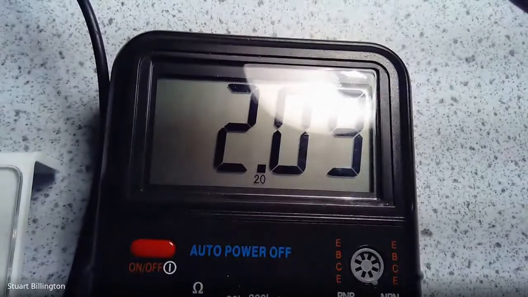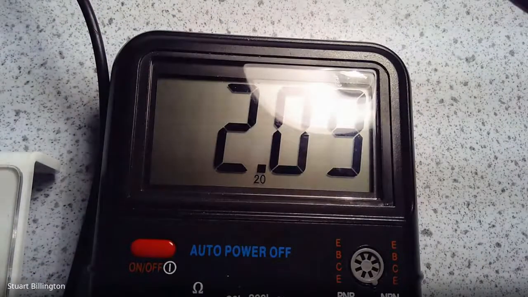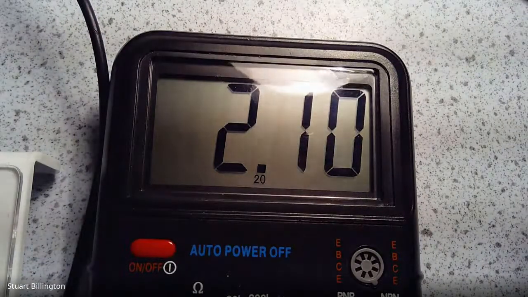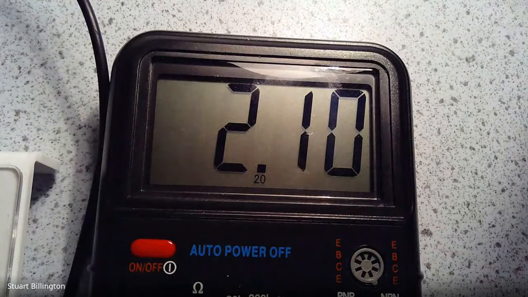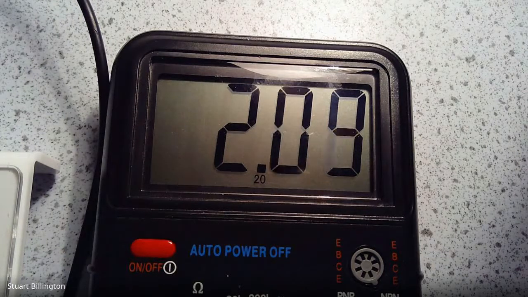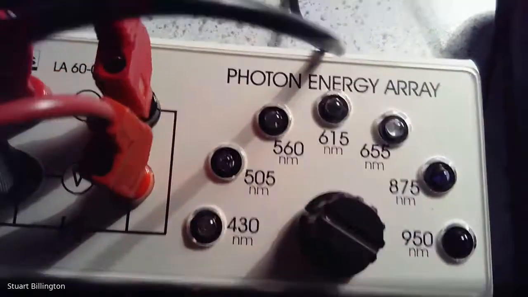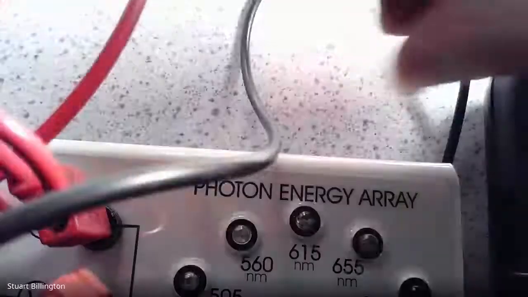All right, let's go there. Okay, so that one's coming in at 2.09. Maybe 2.1. Or 2.09, make up your mind. 2.09, let's go with that. And that was for the 505. Have a look at the 560.